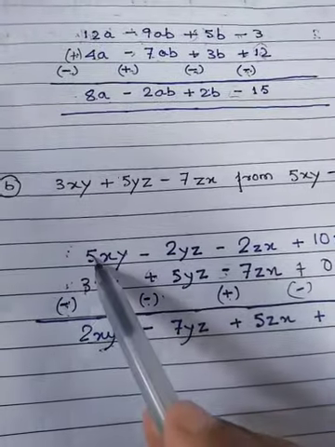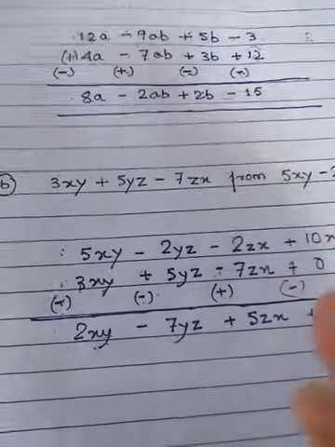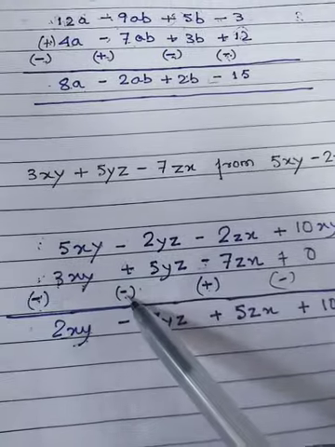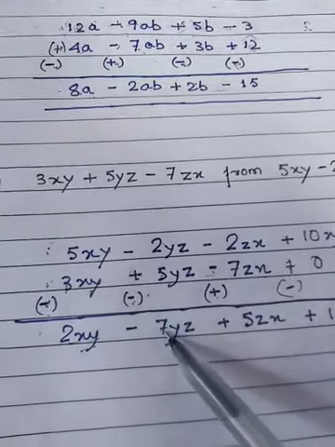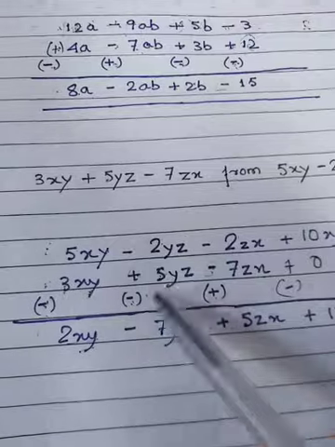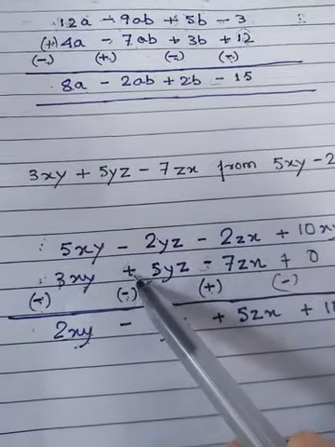Which number is greater? 5. 5 is carrying what sign? Plus. So I have not given anything. Minus minus plus. 5 plus 2 is 7. Which number is greater? 5. 5 is carrying what sign? Minus. Not this one. This one.